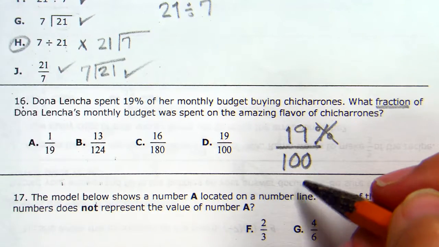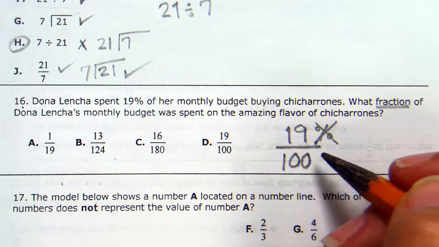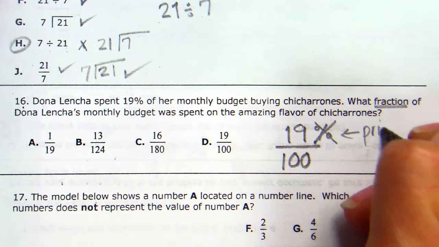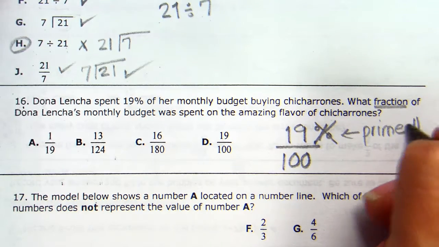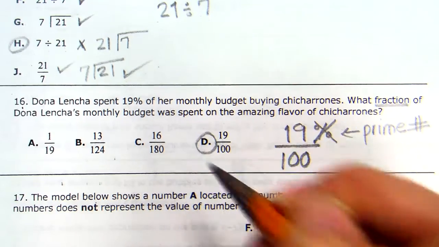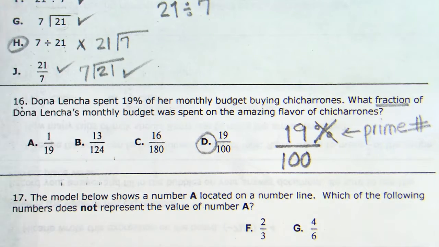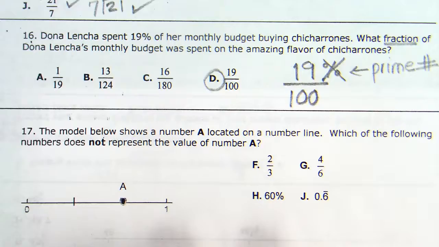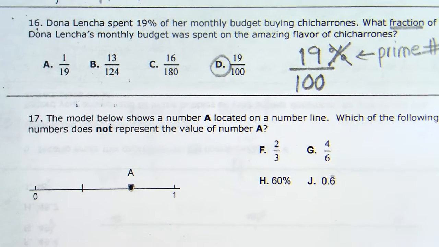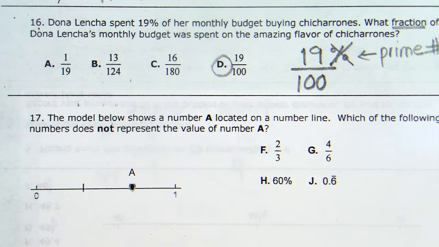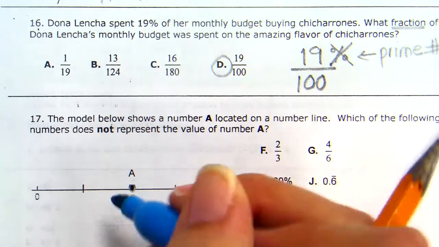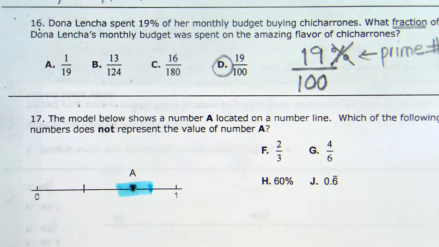When you do this, if you can simplify, then you go ahead and simplify. But if you notice, 19 is a prime number, so you cannot divide by anything but 19 or 1. So you have your answer over here. And the last one, 3 of the answer choices are going to be the same answer, and 1 is not going to be that point. So you need to turn them into a decimal, okay?